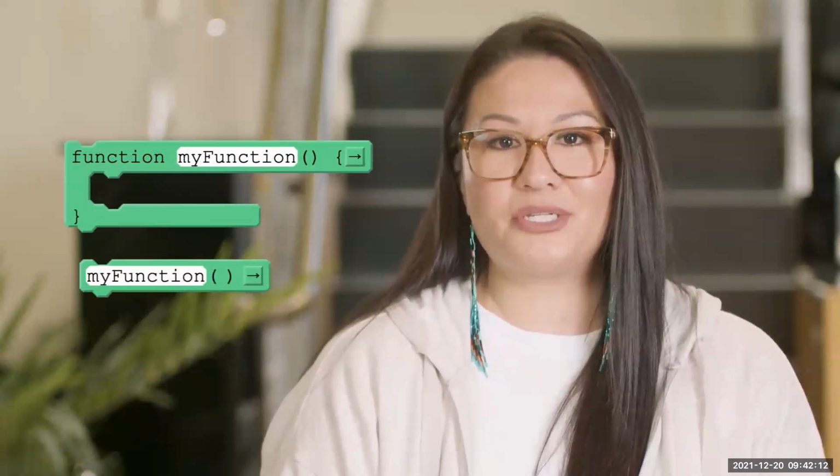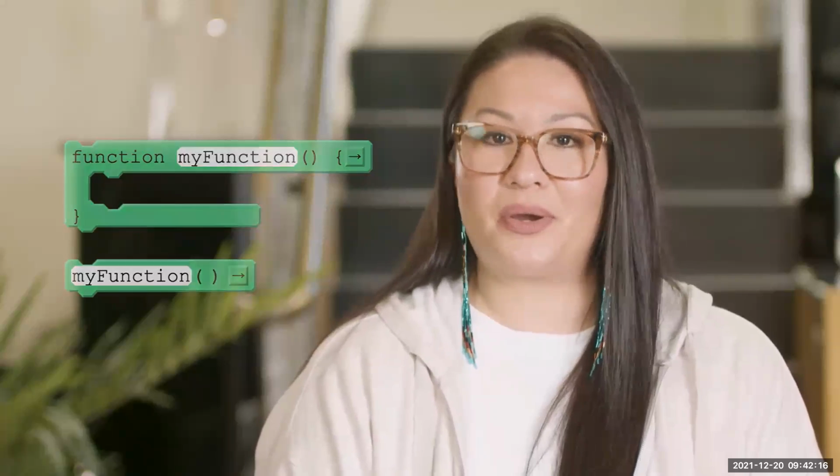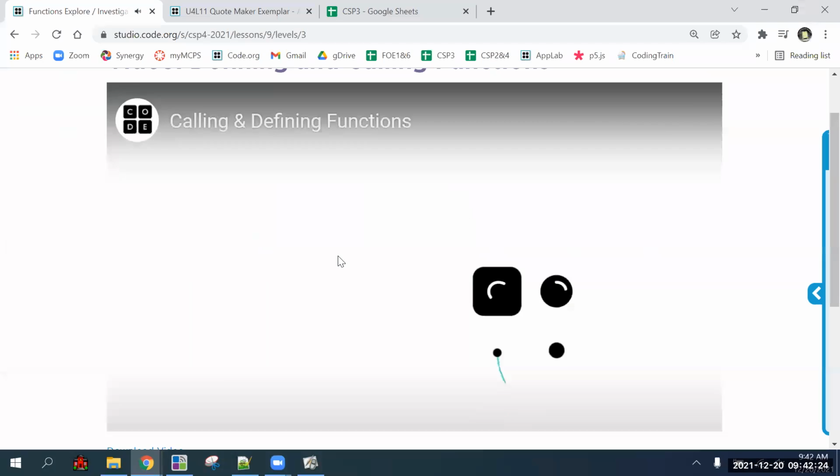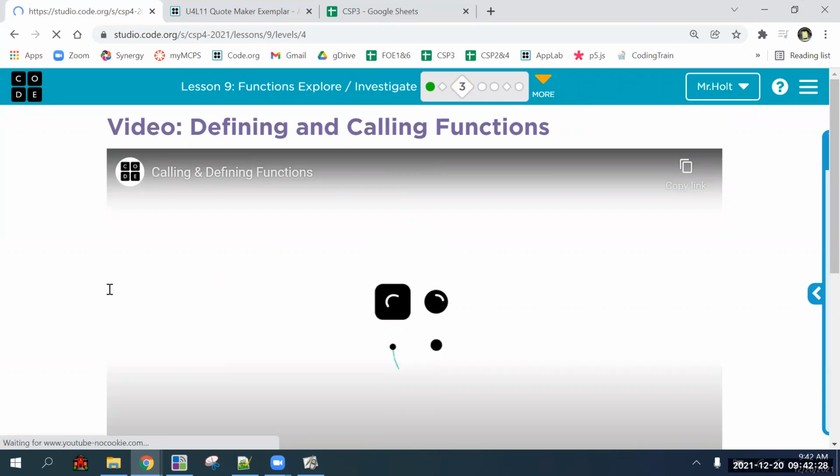Giving a function a meaningful name makes it much easier to understand what it does. Using functions like this in your program not only makes your code easier to understand, it also makes it easier to fix problems or errors. When you fix a problem inside your function, that will automatically fix that problem wherever the function is called. All right, so continuing on to bubble 4.